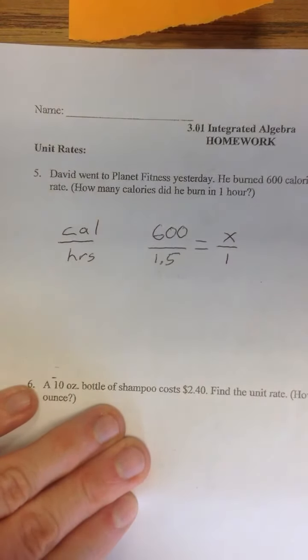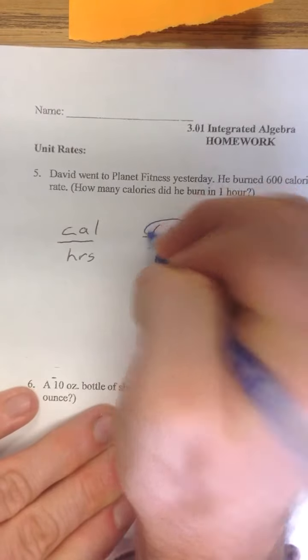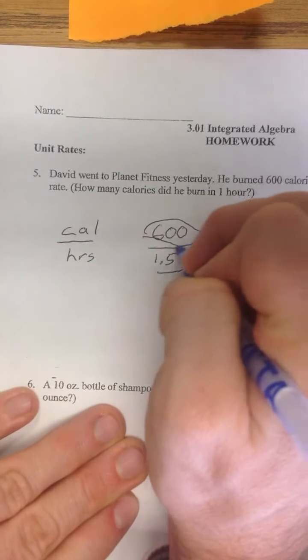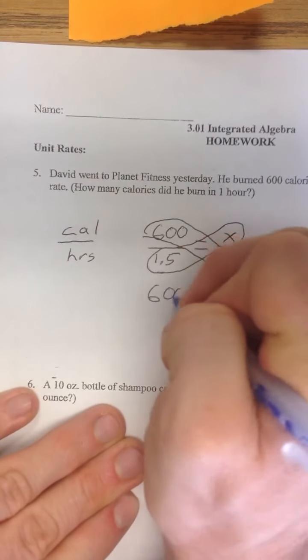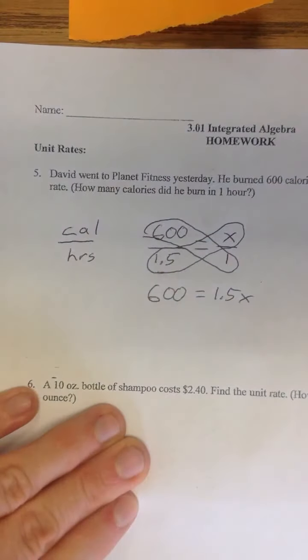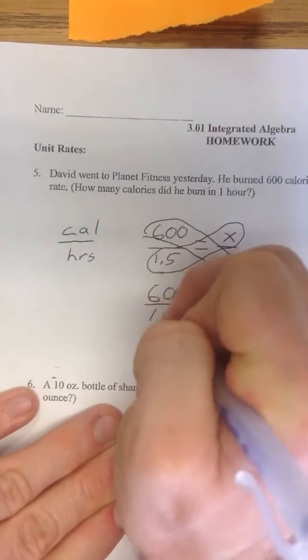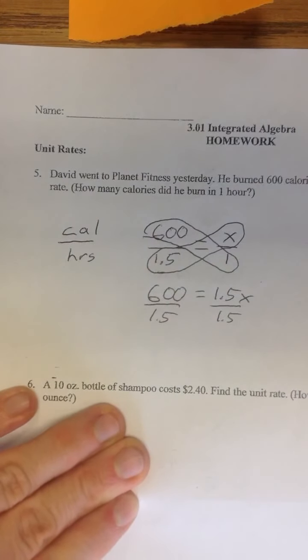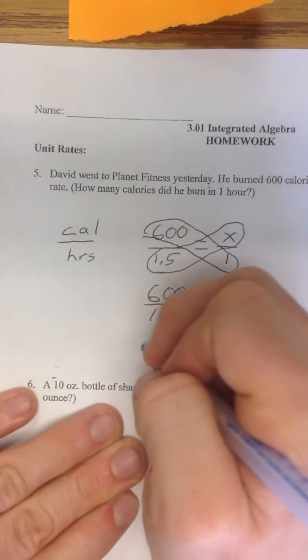Once you've set it up, that's kind of the hard part. At this point, it's just going through the cross multiplication. So we've got 6 times 1. We've got 1.5 times x. Again, it doesn't matter which one goes on which side, but 600 equals 1.5x. And then you've just got the single step of dividing by 1.5, dividing by 1.5. 600 divided by 1.5 is 400. So x equals 400 calories.